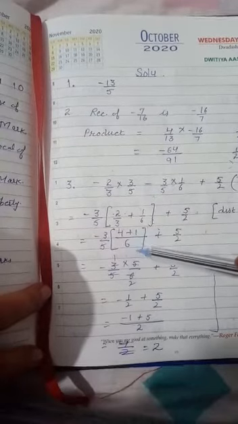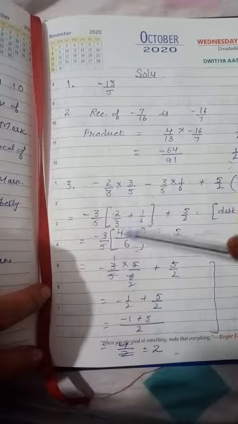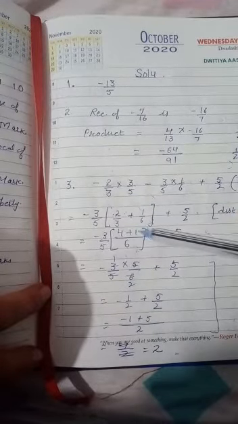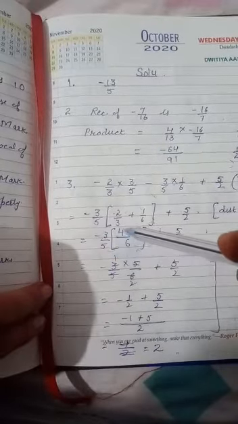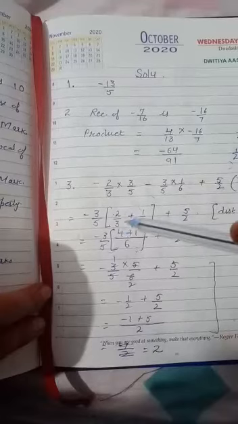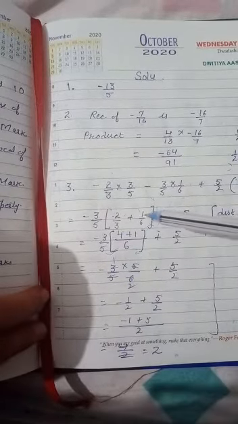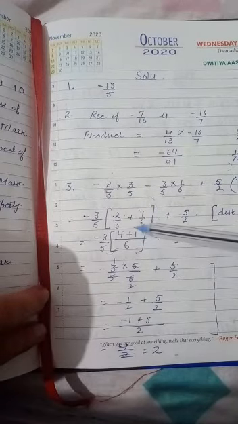So divide 6 by 3, you will get 2. 2 twos are 4. Plus 6 divided by 6 is 1. 1 multiplied by 1 is 1. As we have taken minus 3 by 5 common outside, inside both terms have a plus sign. So it will become plus 4 plus 1 upon 6, because in the bracket we have to do the addition in the form of integers.